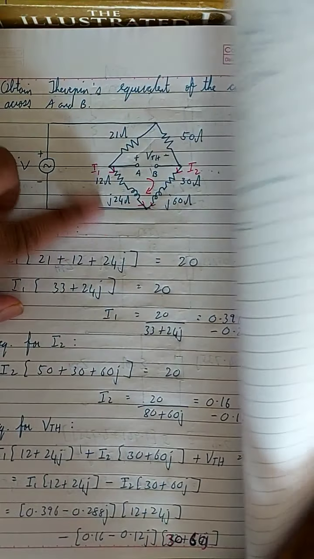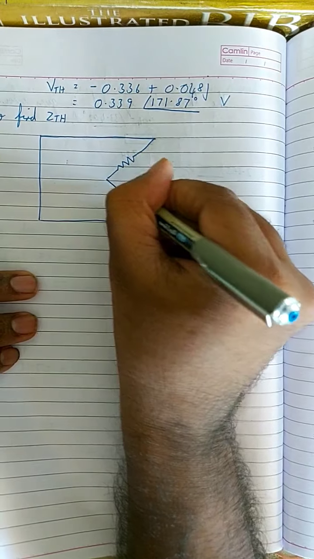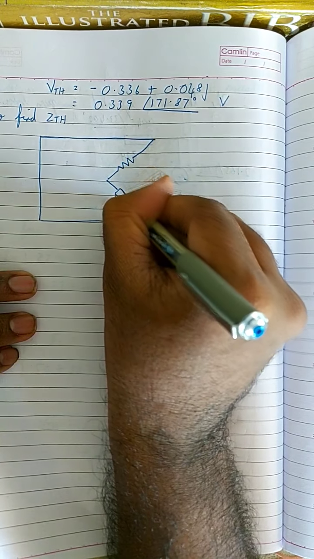This one I will draw like this, so it will be very easy for me to find.